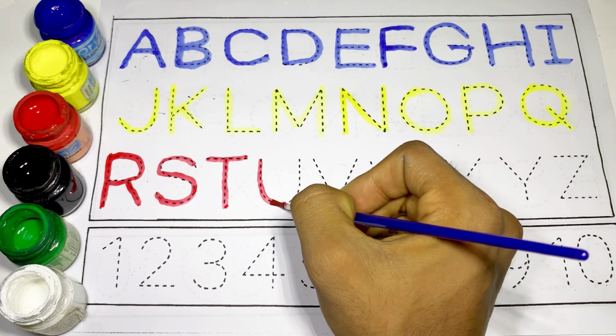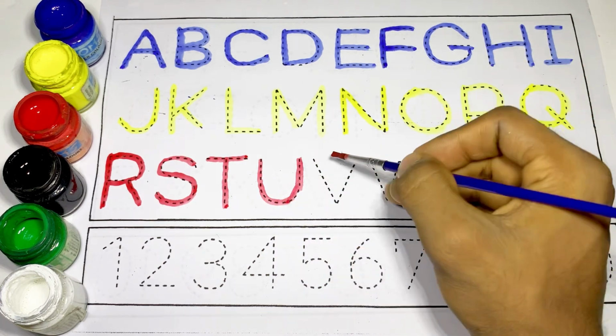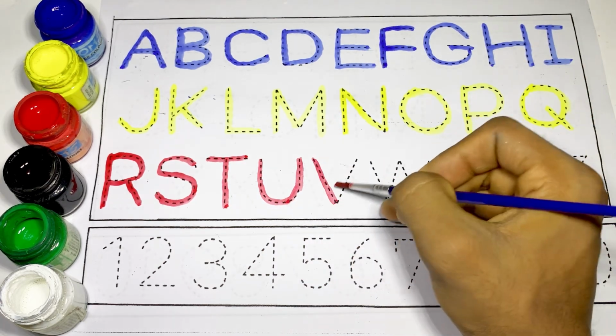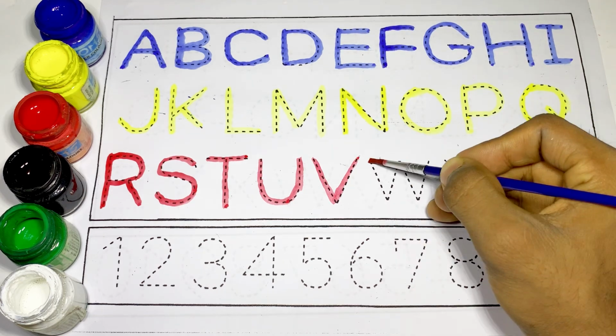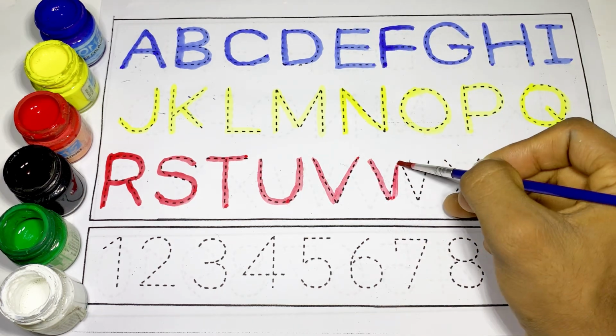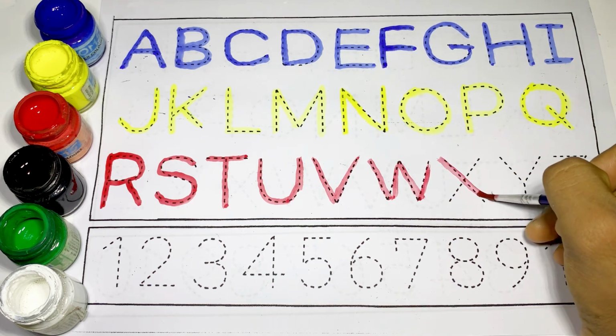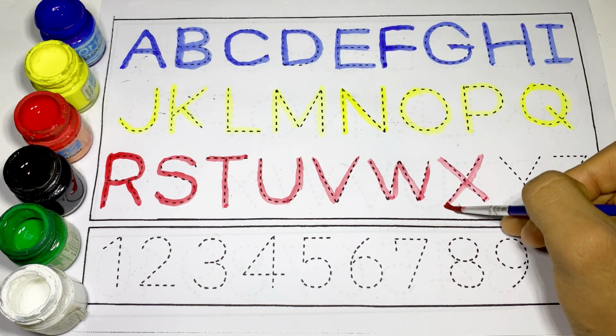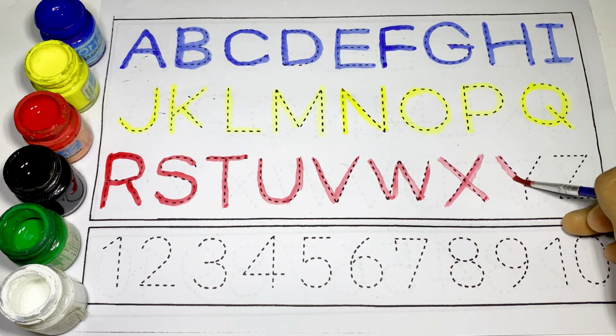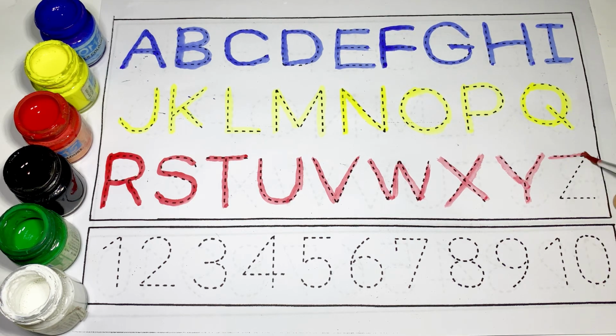U. U for umbrella. V. V for van. W. W for wallet. X. X for X-ray. Y. Y for yak. And Z. Z for zebra.